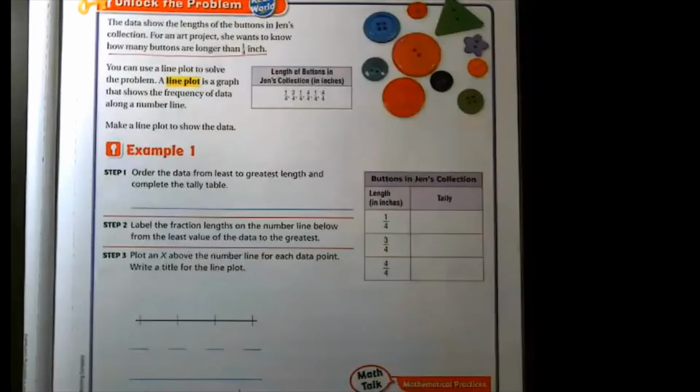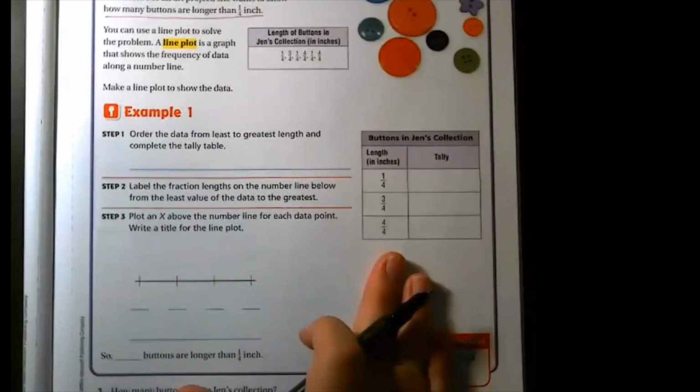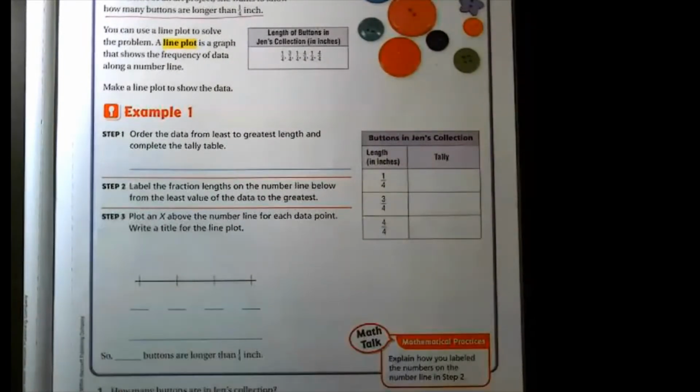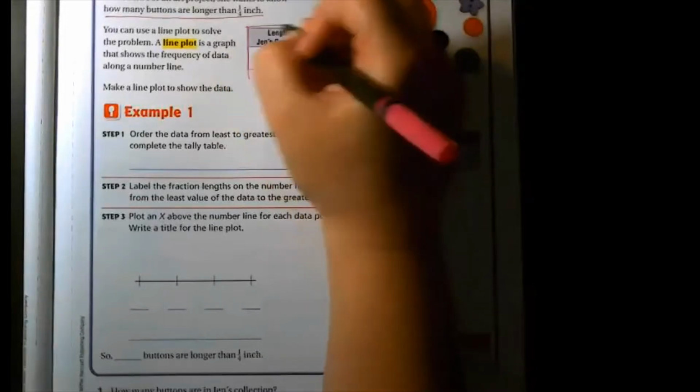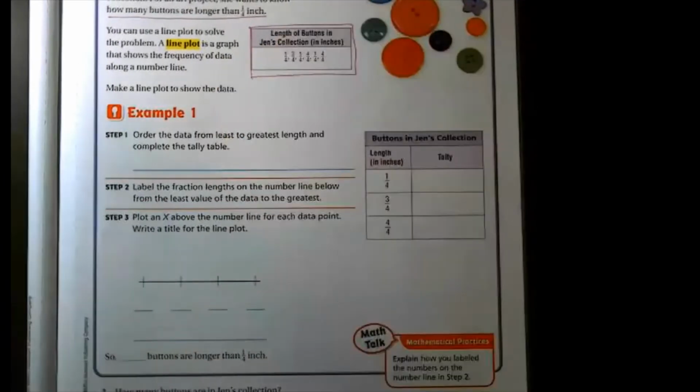So the first thing we want to do when we're going to make a line plot is to order our data from least to greatest. So from smallest to biggest. So the data they gave us is up here in this little chart. So I need to look at my fractions that are up in here, and I need to figure out which one is my smallest unit of length.